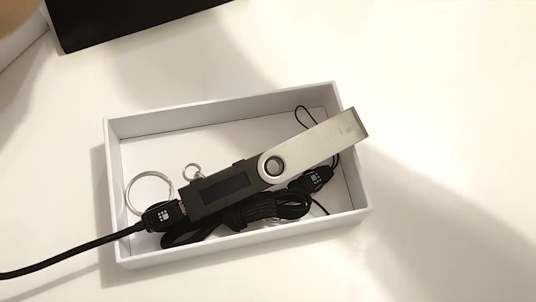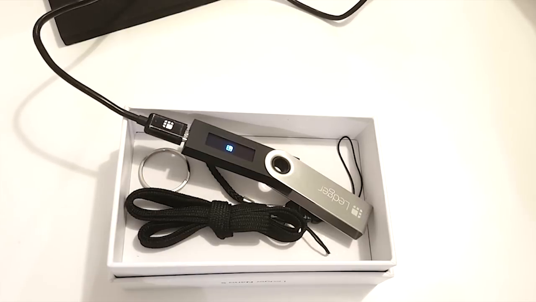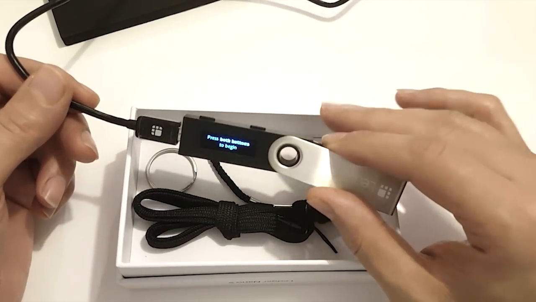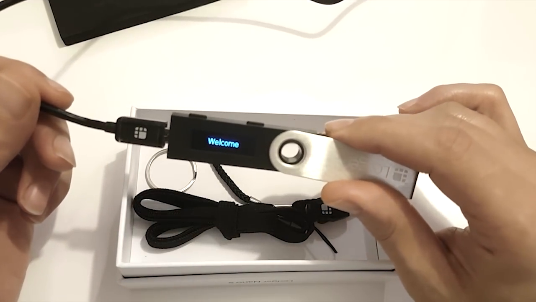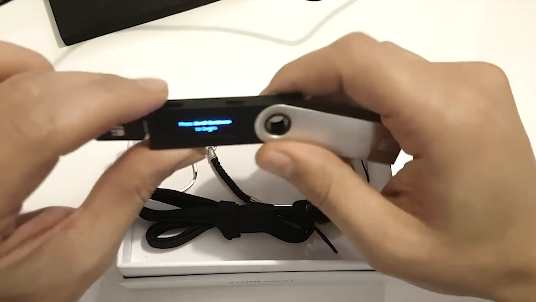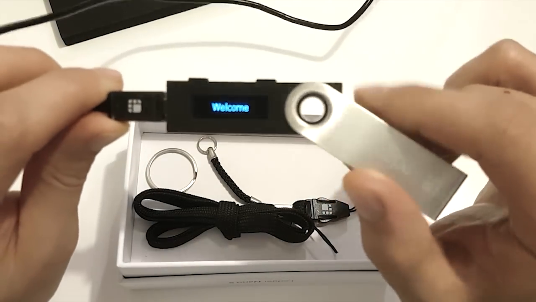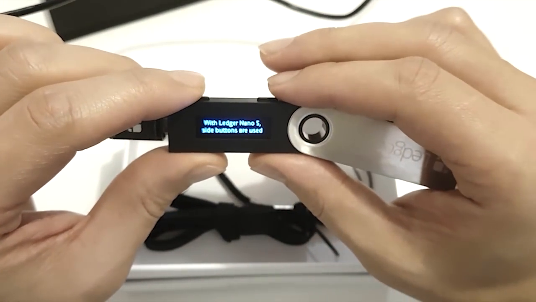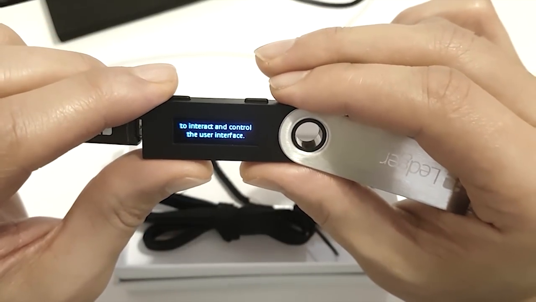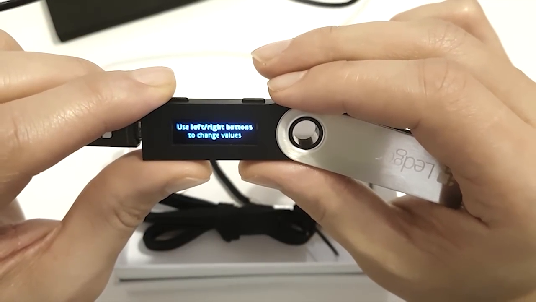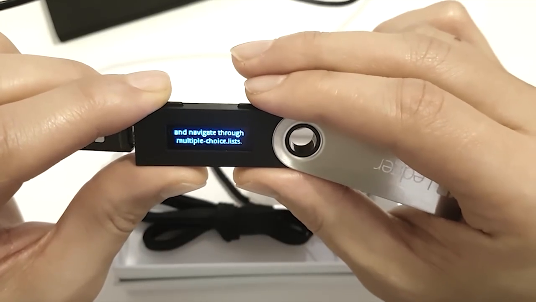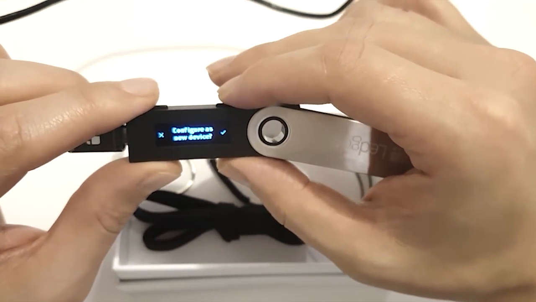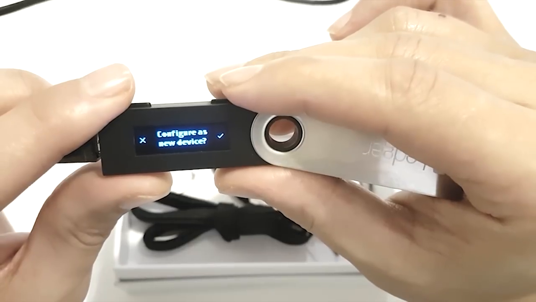Okay, and the other part goes into the computer. And as you can see, you get this welcome message straight away. Now it's asking me to press both of these buttons. There are two buttons here, if hopefully you can see them. I need to press both of these buttons, and now I'm getting a message with Ledger Nano S. You can interact and control with the left and right button. You can navigate through multiple choice lists. I'm pressing them, and now it's asking me to configure as a new device.